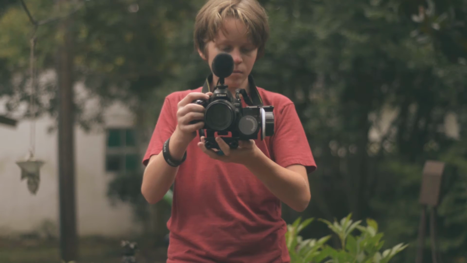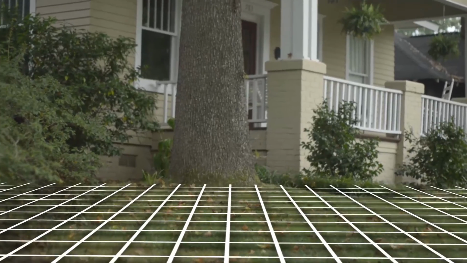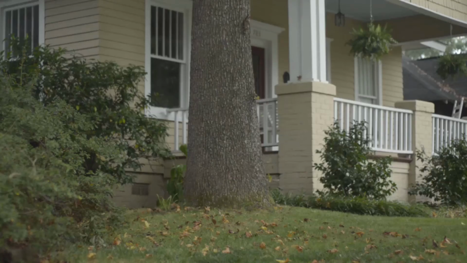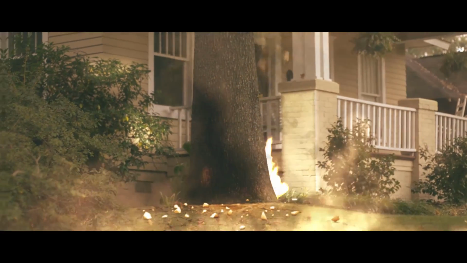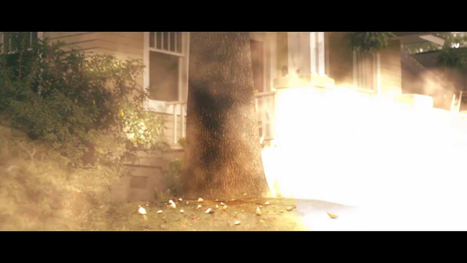If you're hardcore, then you can shoot your shot handheld and motion track it later. But keep in mind that this will make your masking a lot more difficult and time extensive. Now we just color grade the entire thing and turn on motion blur, and we've come a long way from our original clip.